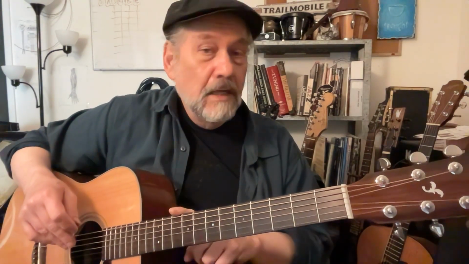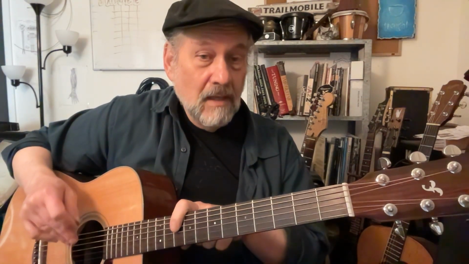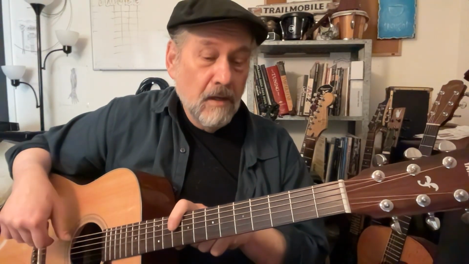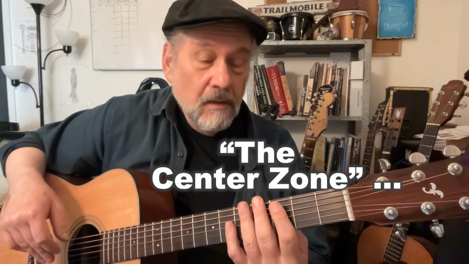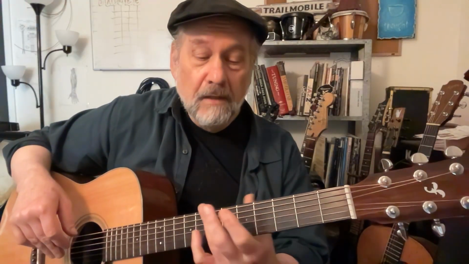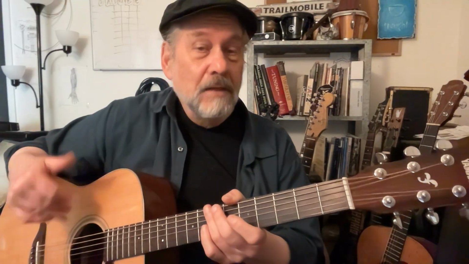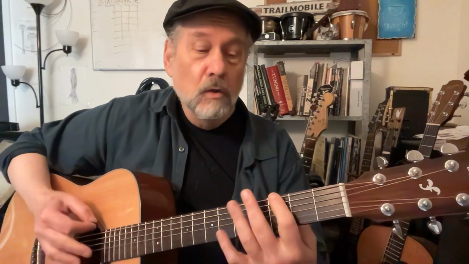The lower 7 zone is the 7th fret to the 10th fret, and the lower three strings, the E, the A, and the D string, or the 6th, 5th, and 4th string in that area. And then the center zone is everything between the 3rd fret and the 7th fret. We'll call that the center zone. And we will call this big box the lower center zone.